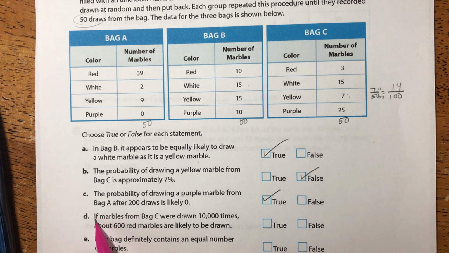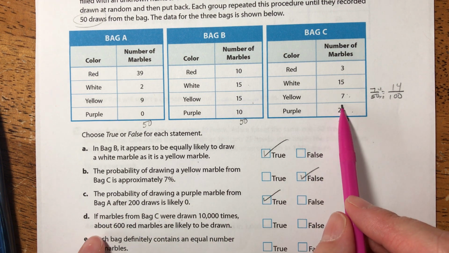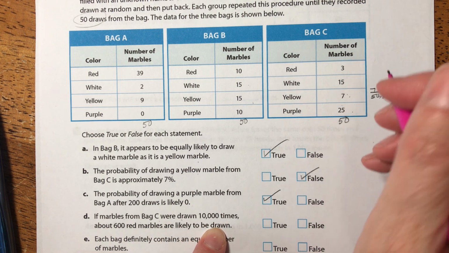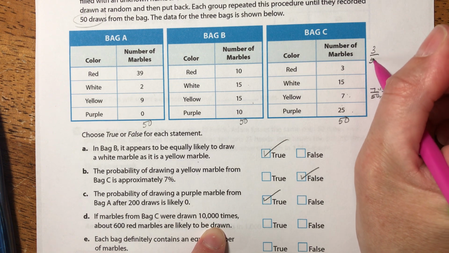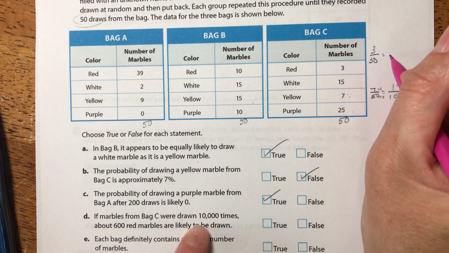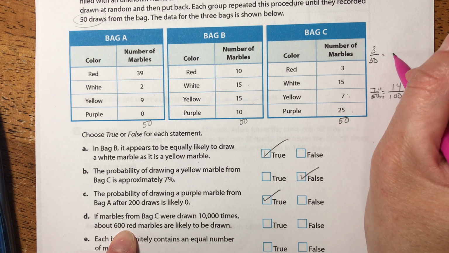Letter D. If marbles from bag C were drawn 10,000 times, about 600 red marbles are likely to be drawn. Okay, well, red is 3 out of 50. And now they want us to go up to 10,000.